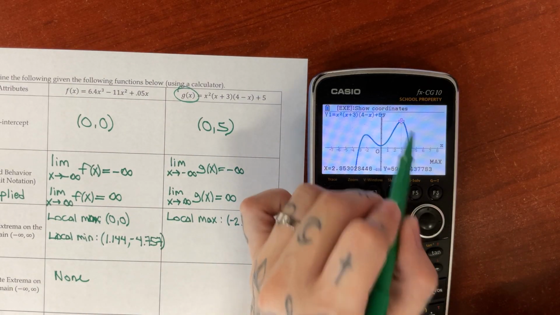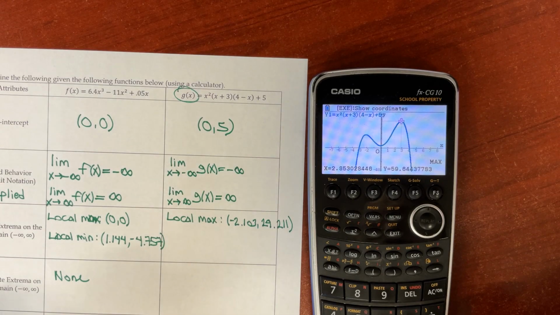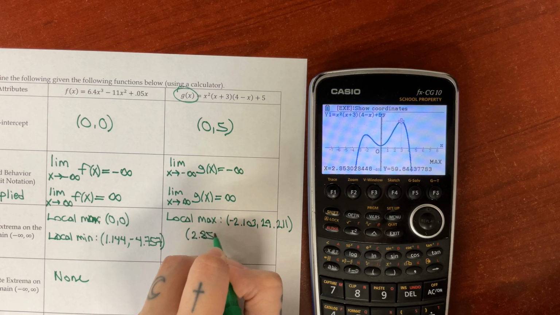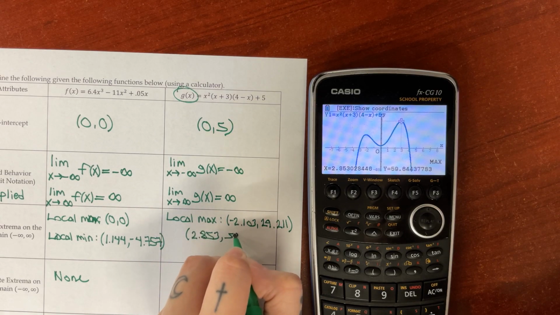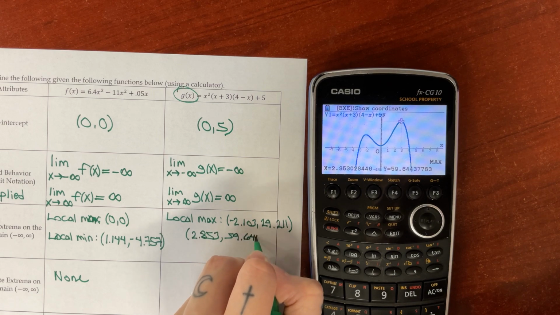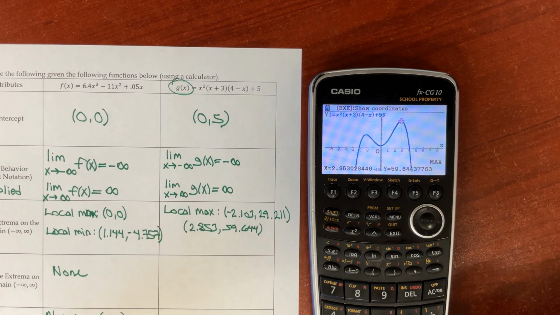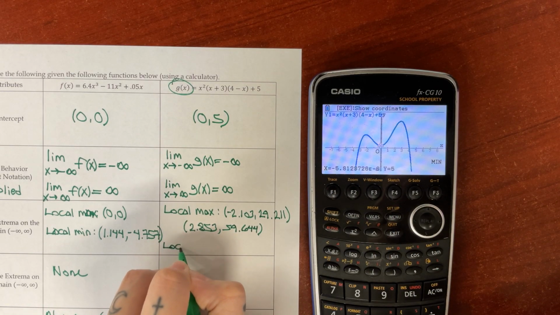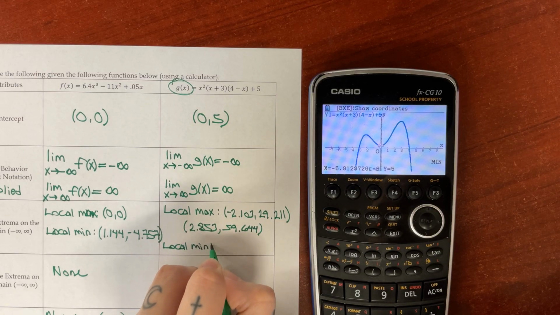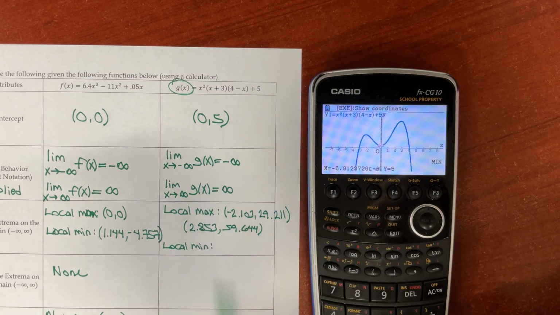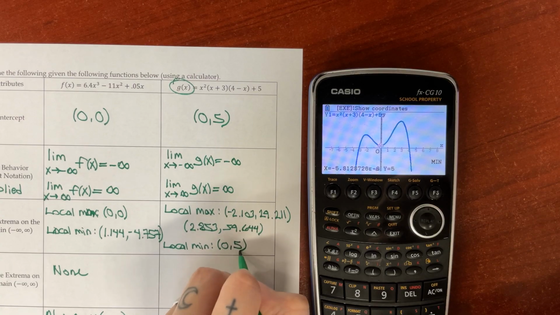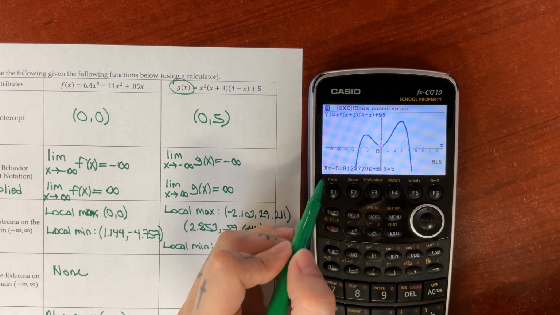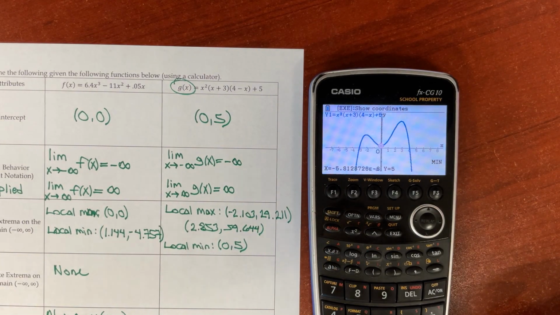This is also a local max, even though in this case it will also qualify as the absolute. So then this will be (2.853, 59.644). Okay, so now let's go ahead and find our local min. So G-Solve and then min, which in this case is also our y-intercept. So remember that e to the negative 8 tells us that we're going to move the decimal of this value to the left 8 times. So that number is so small that it's essentially 0.